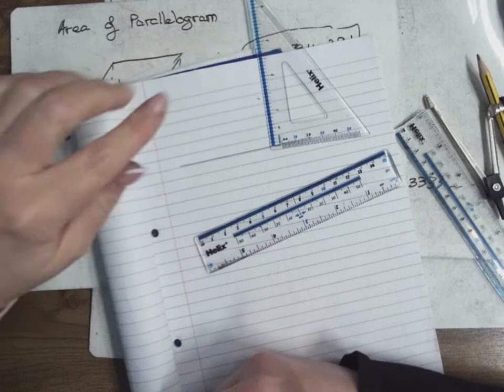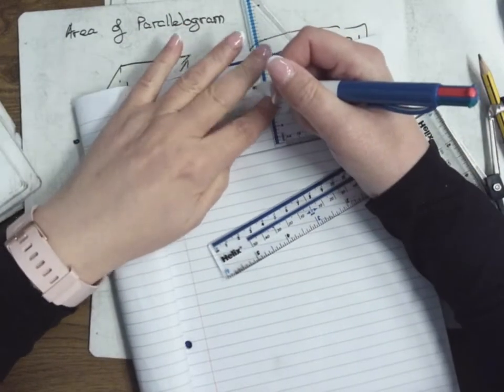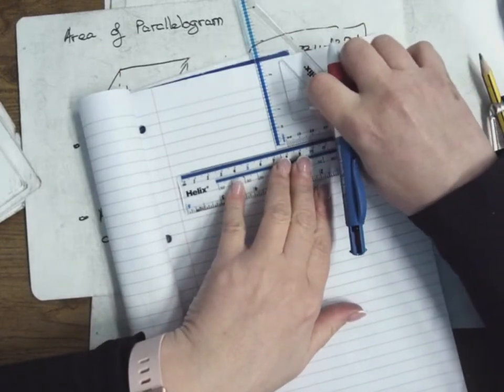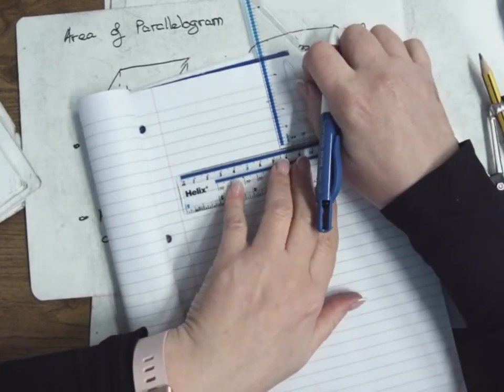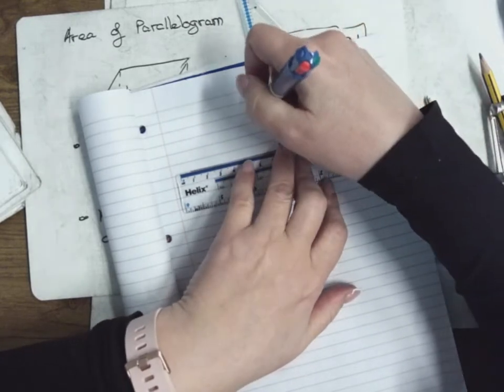I'm going this way because the page is too small. I'm going to line it up, and if you want to use the ruler to make sure it's super straight, you line the ruler straight up with that, and then you just draw a line through the point.